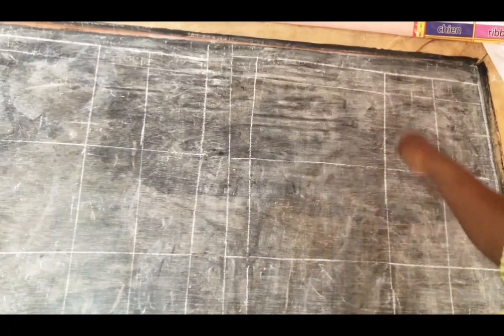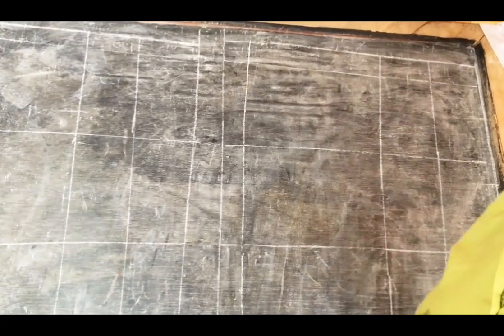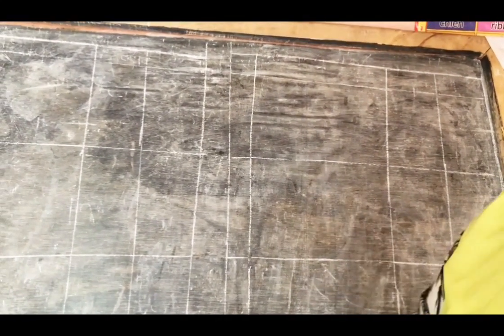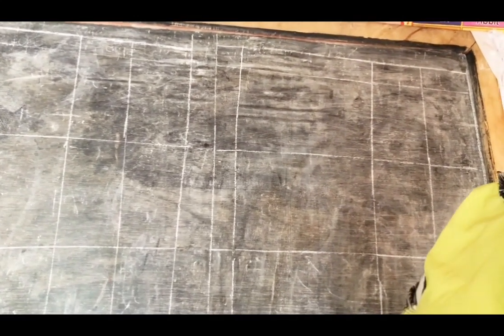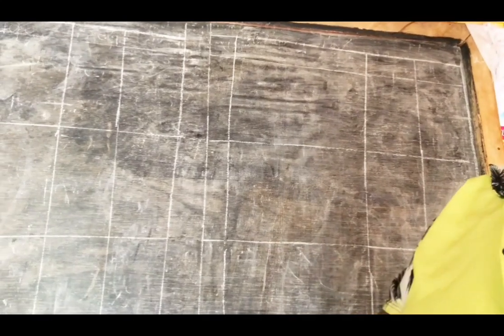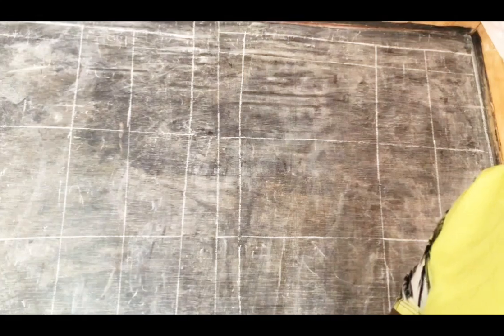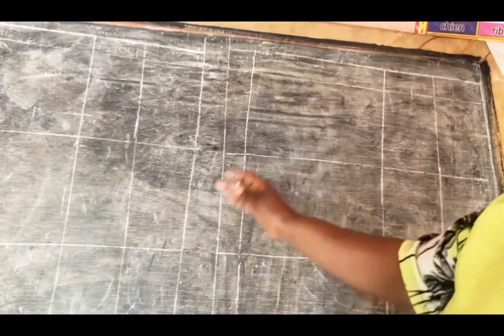I have already presented my general journals on a chalkboard. The other whiteboard, my board markers, I don't know what has happened. It doesn't want to come out, so I'm going to use the other side, which is made up of the chalkboard. I've already presented my general journal.